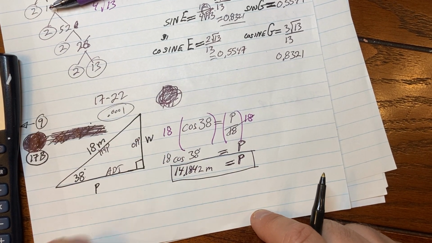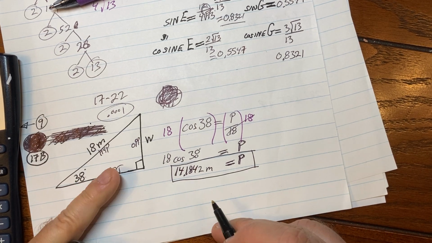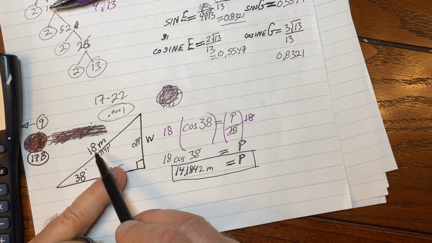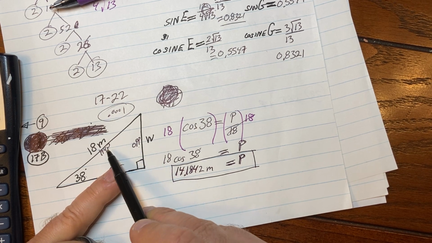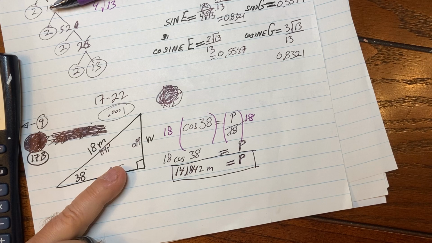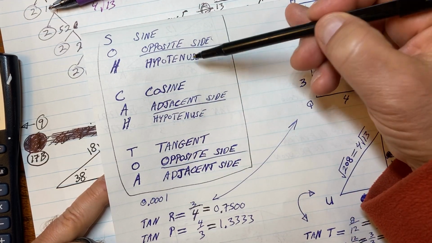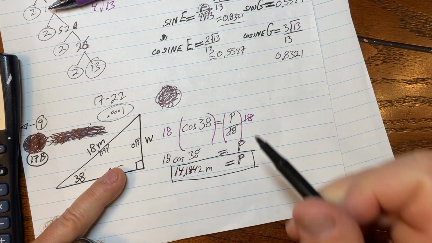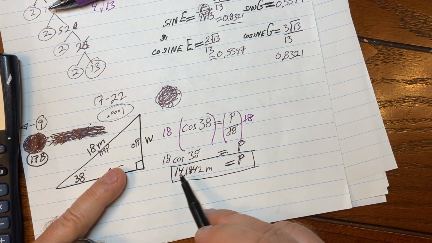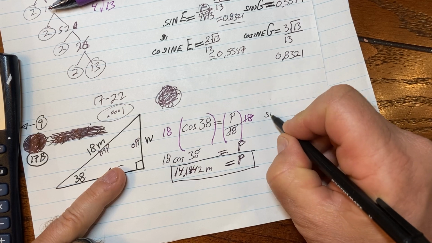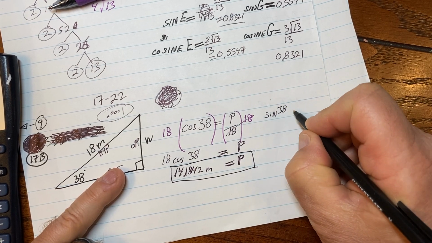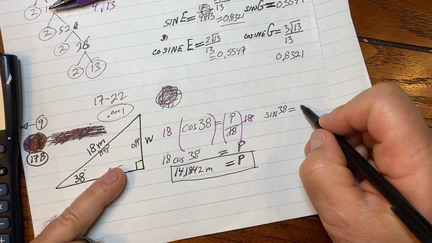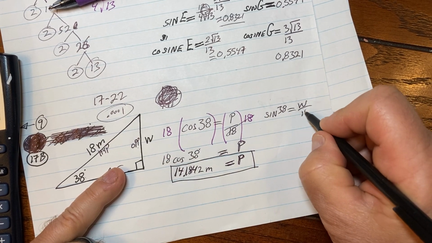Now for W, we're going to ignore this side here, P. We're using 38 degrees, we're using the number 18, and we have opposite and hypotenuse. Which trig function has opposite and hypotenuse? It's this one. Sine, so we're going to use sine of 38. Sine of 38 degrees equals W divided by the hypotenuse, 18.